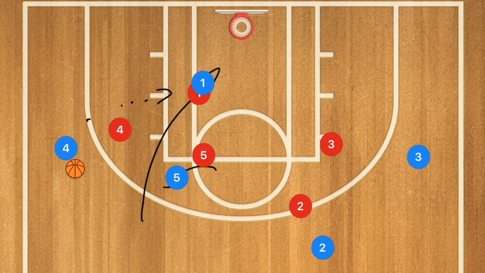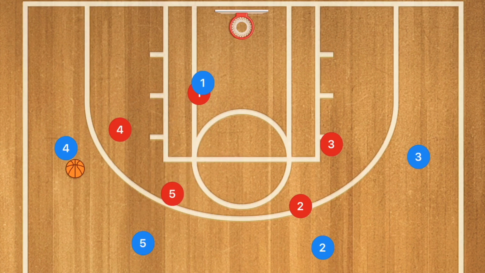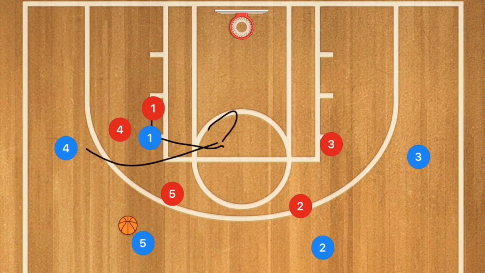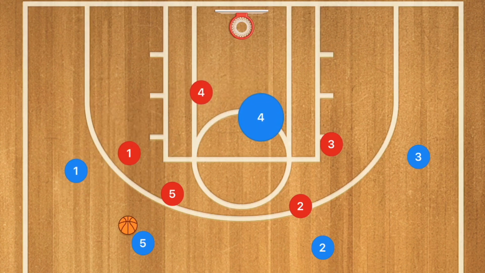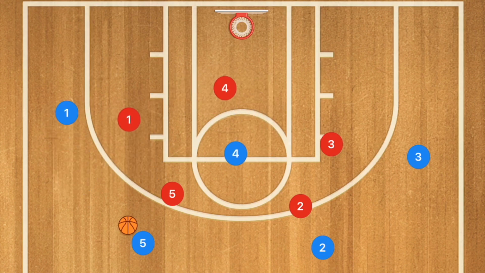If he's not open, then what we will have is player 5, he will then step out to the perimeter, and player 1 will then go to the high post. If player 4 passes to player 5, player 1 then sets that screen on player 4, and player 4 can either cut to the rim on either the baseline or middle of the key side. If he's not open, then of course he's going to go to the high post once again.